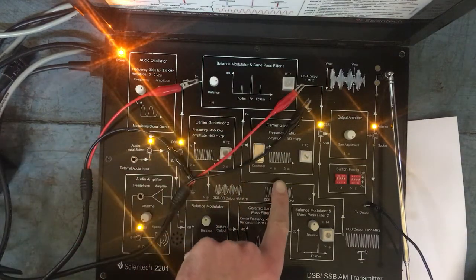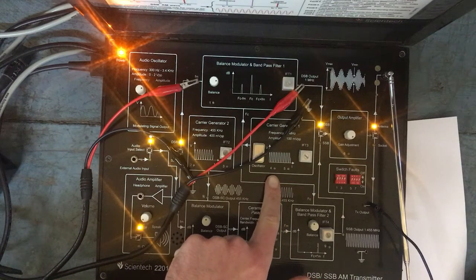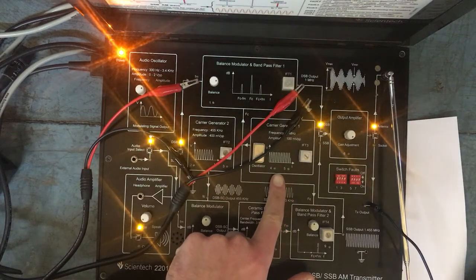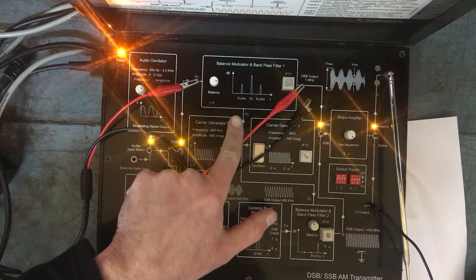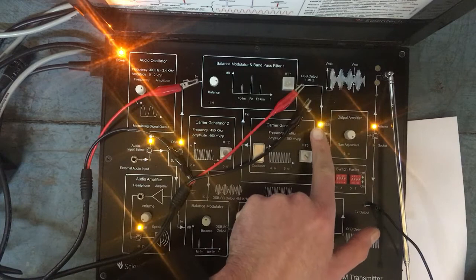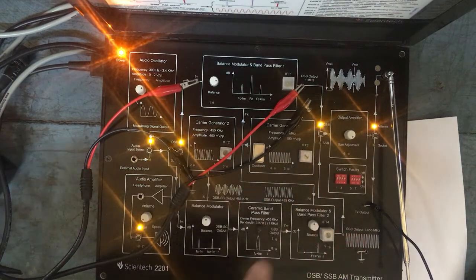And on this side, the carrier which is generated at 1 megahertz, 100 millivolts peak to peak, which is generated using a crystal oscillator, and that is fed as a second input to the modulator. And the modulator output, which is again measured, produces the amplitude modulated signal.